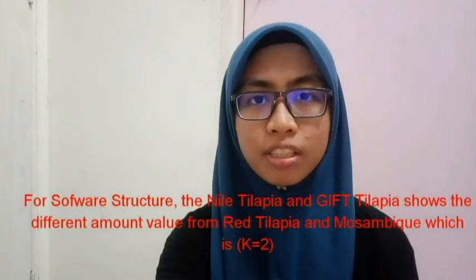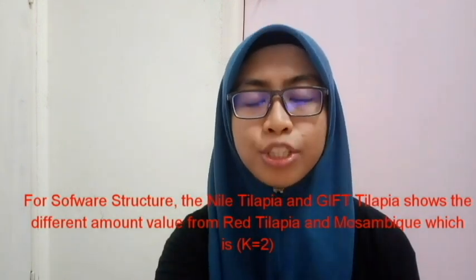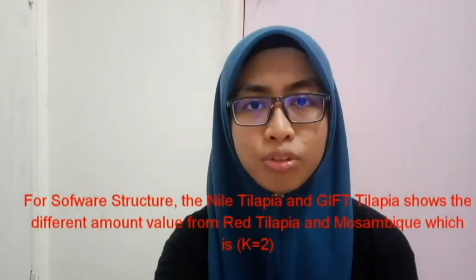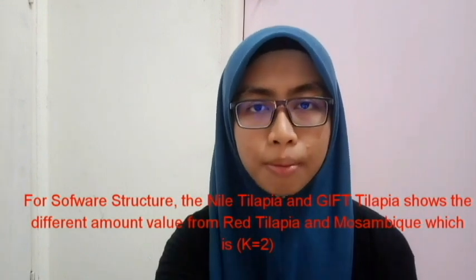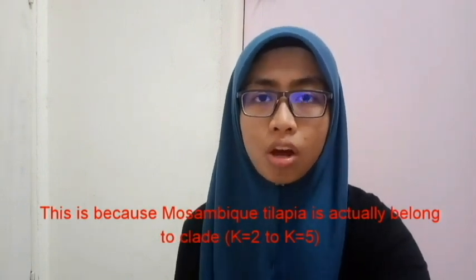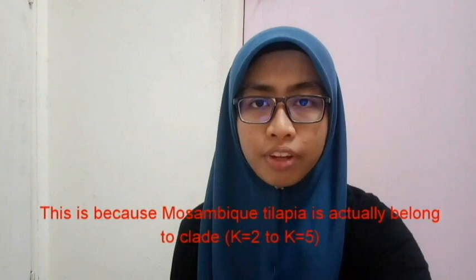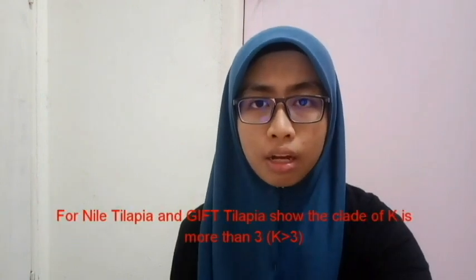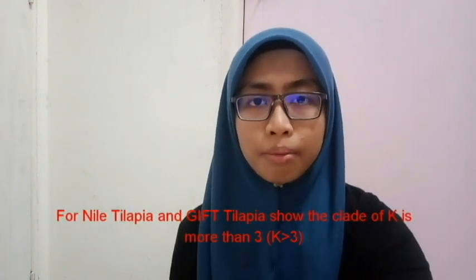For the STRUCTURE software, the gift tilapia and Nile tilapia show different values than the red tilapia and Mozambique tilapia, which is K equal to 2. This is because Mozambique tilapia actually belongs to the clade of K2 to K5, and for the gift tilapia and Nile tilapia, it shows clade K is more than 3.